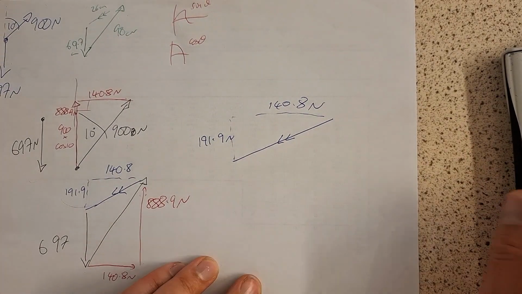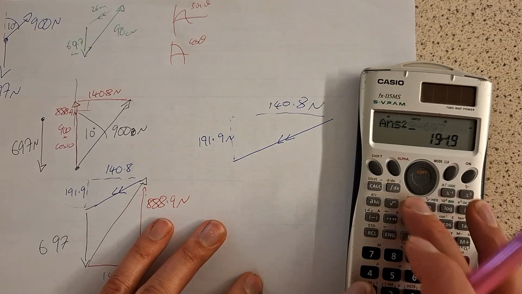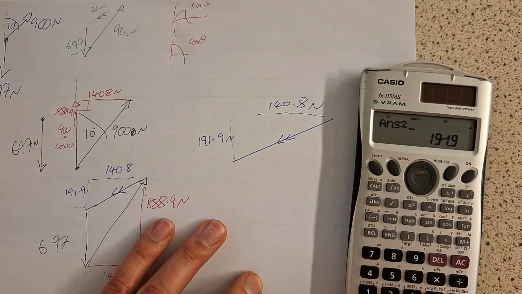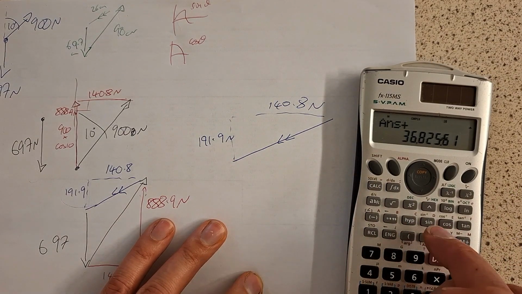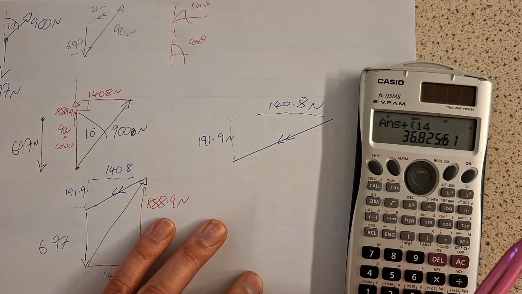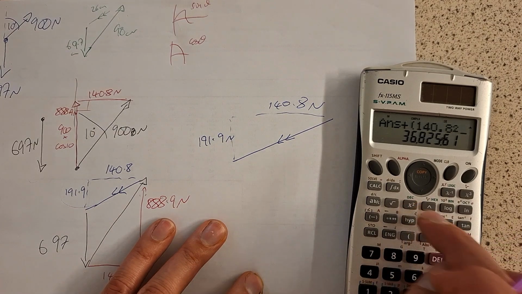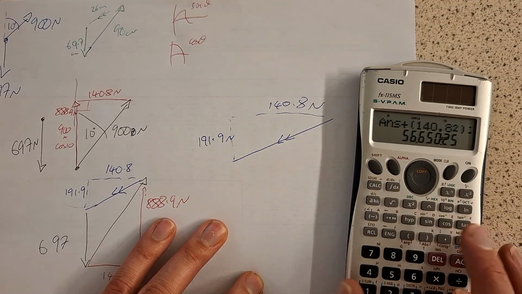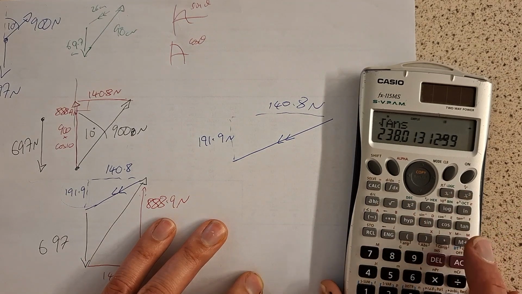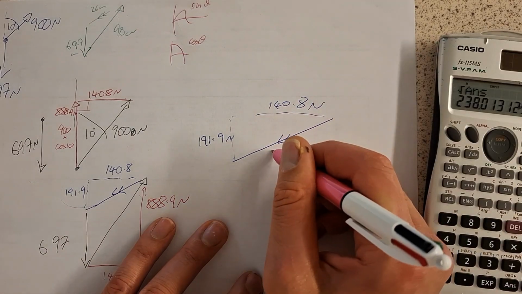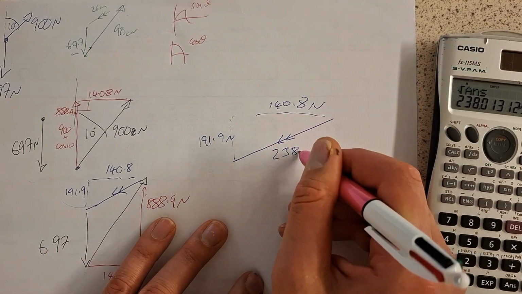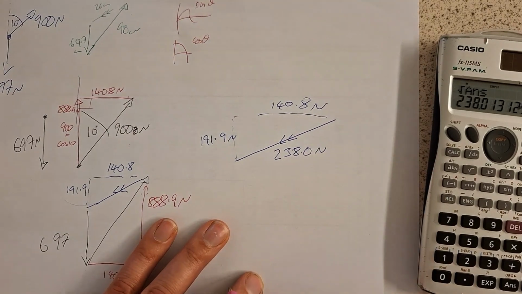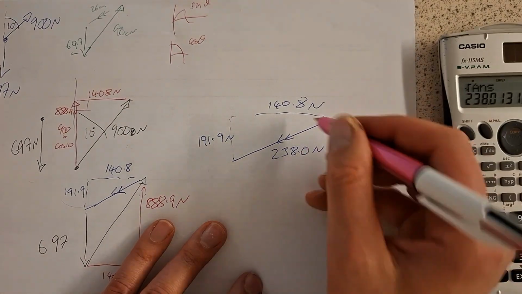Could you find the length of the hypotenuse? Well, yep, it's going to be a bit of Pythagoras. So 191.9 squared plus 140.8 squared. Take the square root of it, and I get a number of 238.0 newtons.